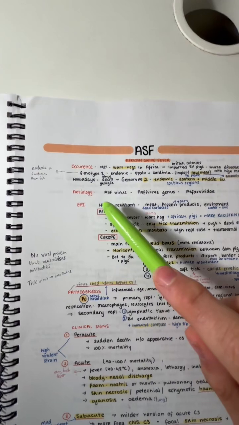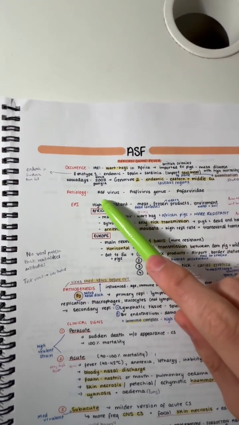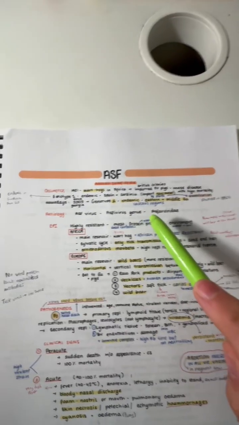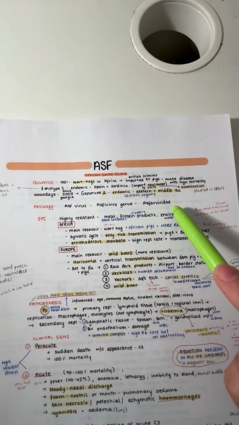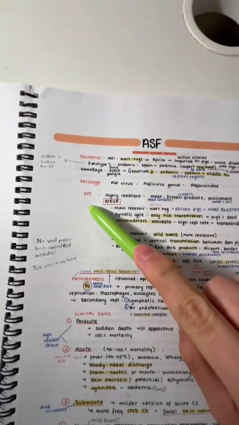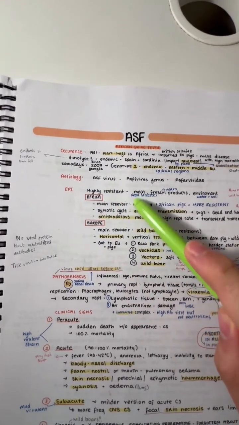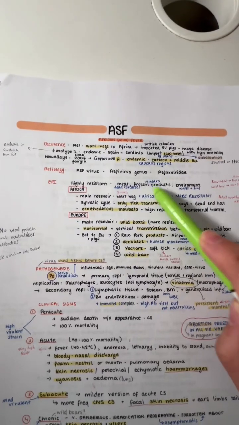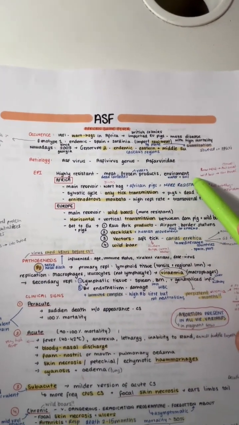So the etiology of the disease. The African swine fever virus is part of the Asfivirus genus, which is part of the Asfarviridae. For the epidemiology, the virus is highly resistant. It can live in meat, dead carcasses, and frozen products for years. It can also live in the environment, water, and soil.